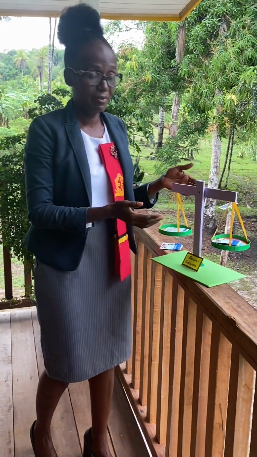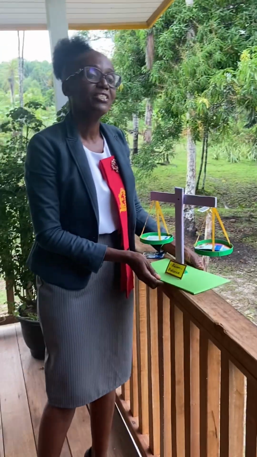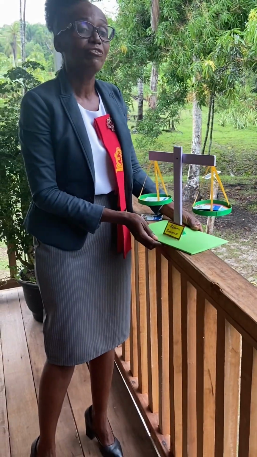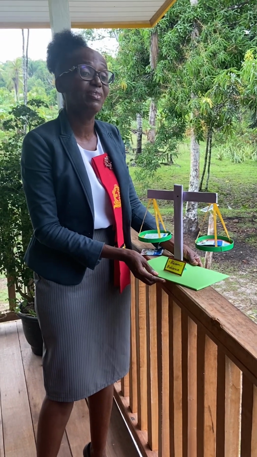Purpose of the beam balance model. The beam balance model helps us learn how to compare, weigh, and understand measurement in a simple manner.